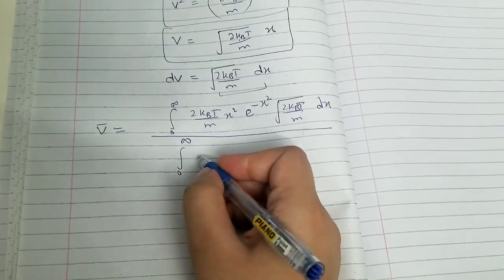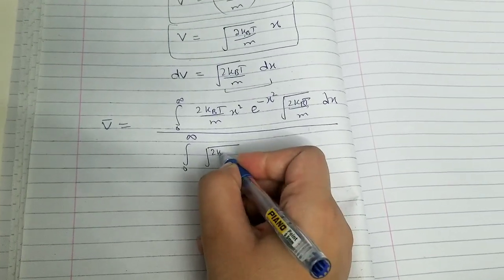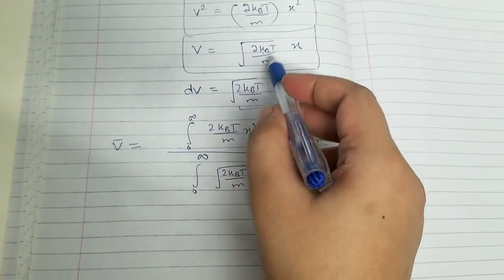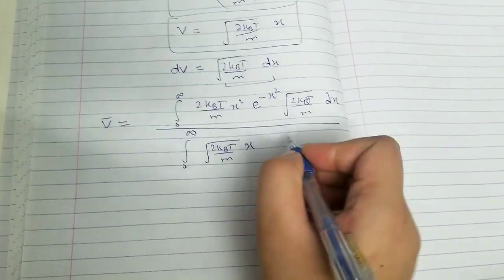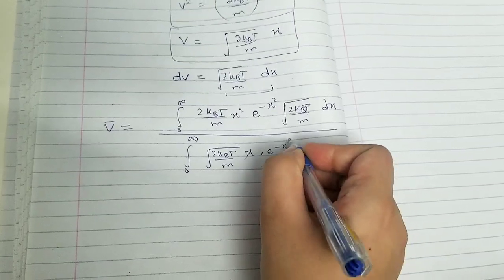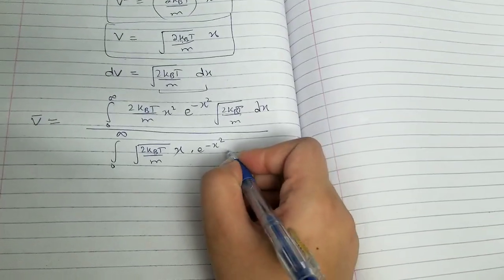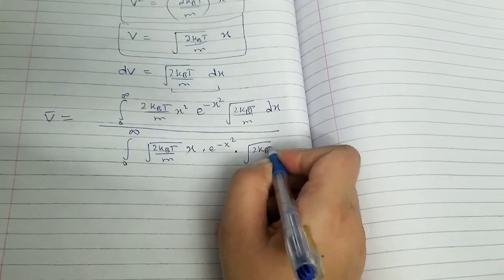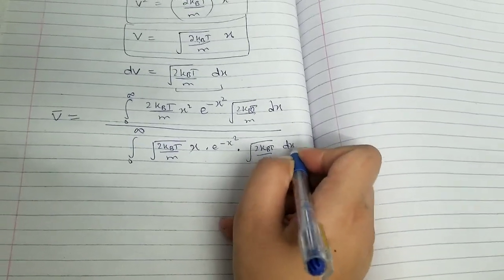We had v in denominator, so value of v is under root 2 kbt by m into x, then e to the power minus x square simply, and then the value of dv, which is under root 2 kbt by m dx, okay.